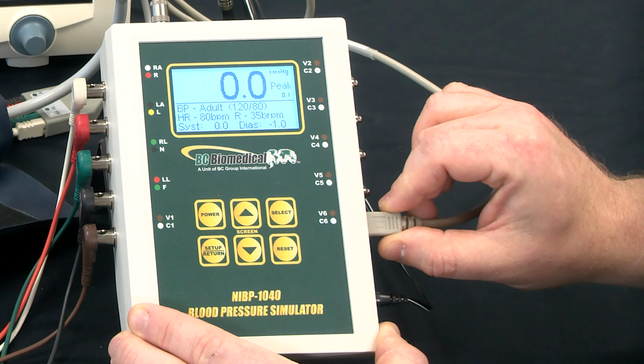This is the BC20-41333 cable for simulating YSI 400 series temperature. In this case, our monitor, the PM9000, uses that YSI 400 measurement, and we can see the temperature displayed on the bottom of the screen.